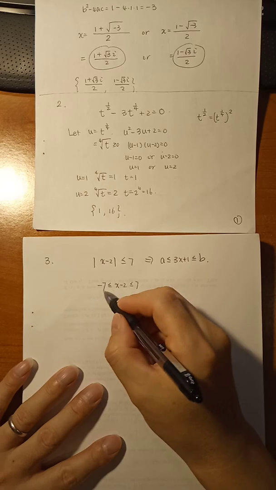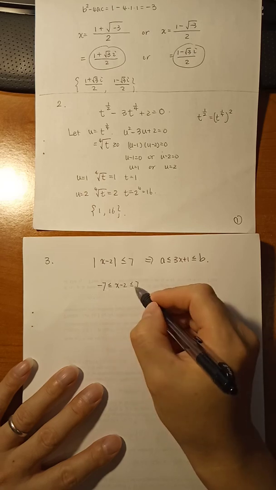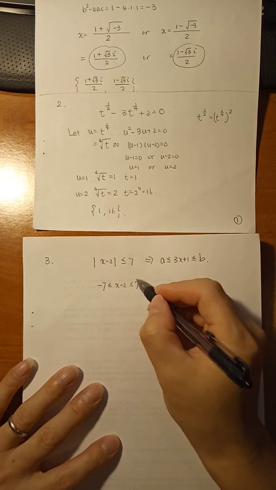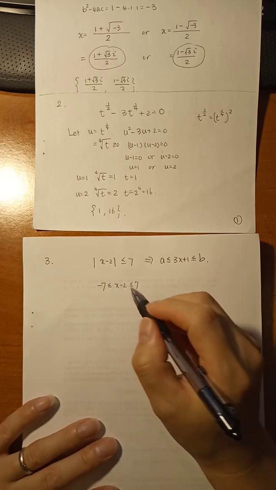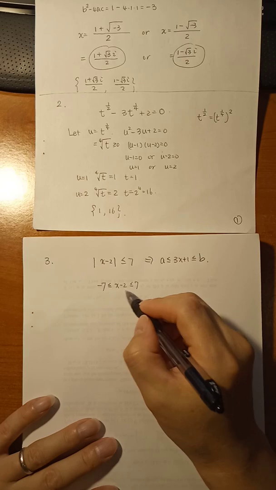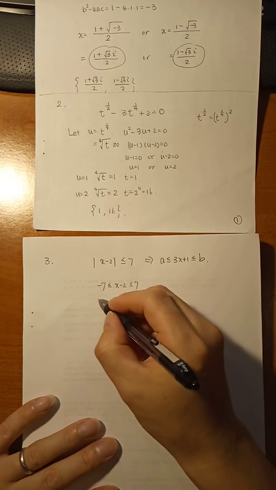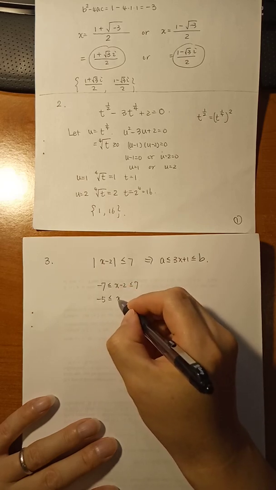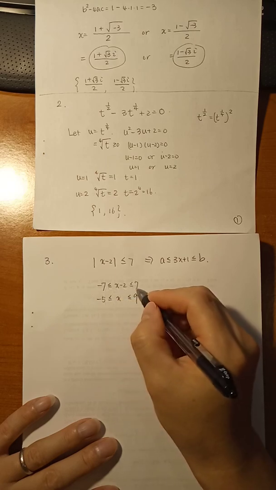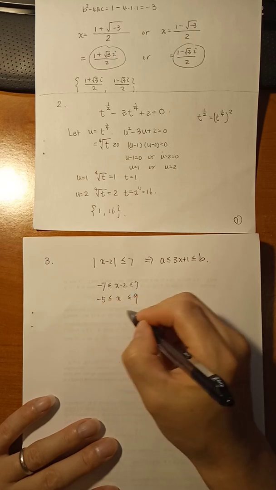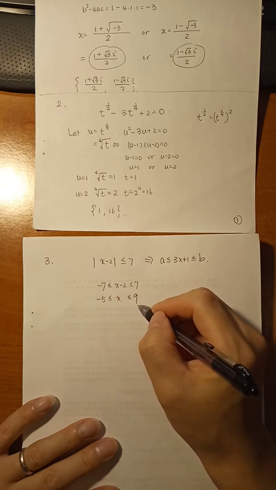x minus 2 is greater than or equal to negative 7 and less than or equal to 7. And you add 2 to all 3 parts: left, middle, right. So you get negative 5 less than or equal to x less than or equal to 9. Negative 7 plus 2 is negative 5, and 7 plus 2 is 9. So x is between negative 5 and 9.